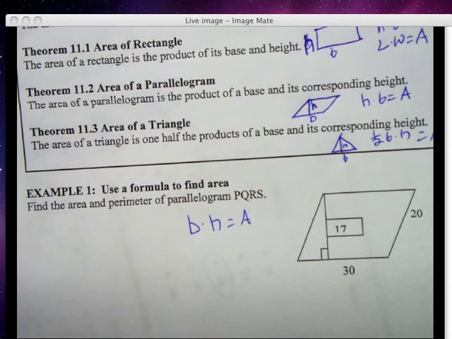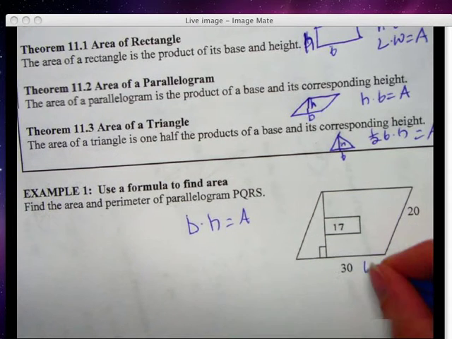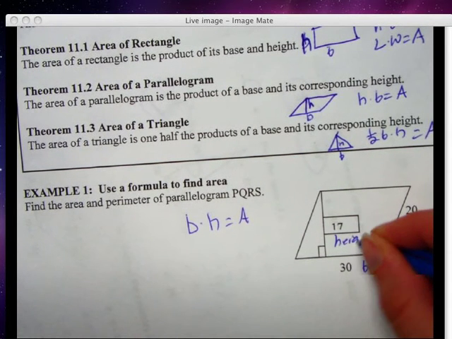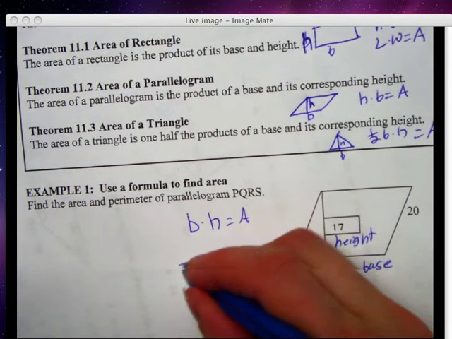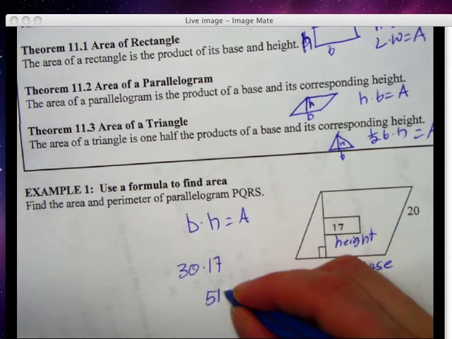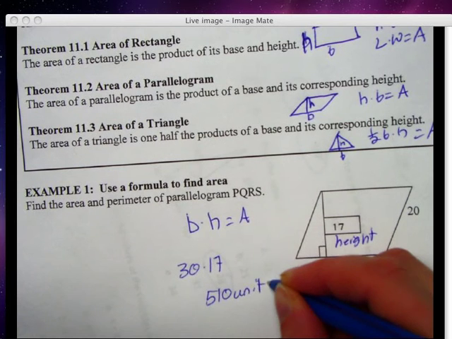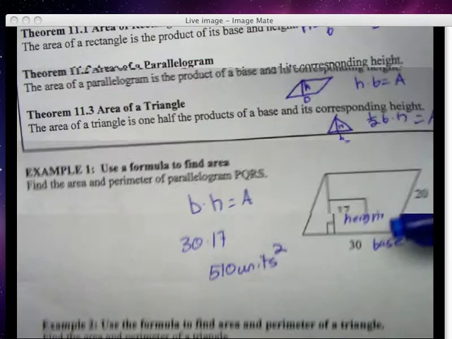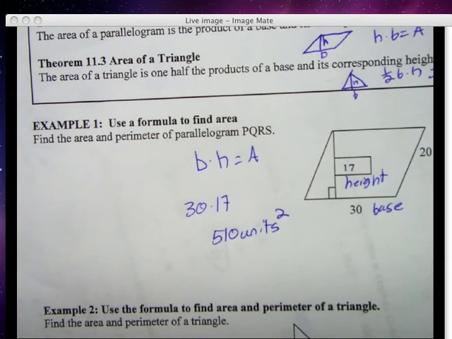So what am I going to label as my base? 30. What am I going to label as my height? 17. Good. So can somebody do that for me? 30 times 17? 510 units, because it doesn't say if they're inches or centimeters, squared. Questions about this?